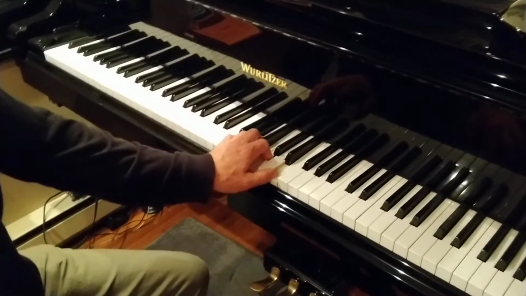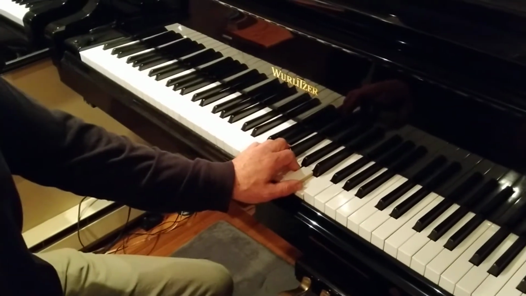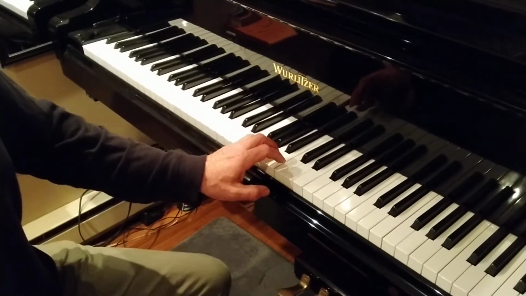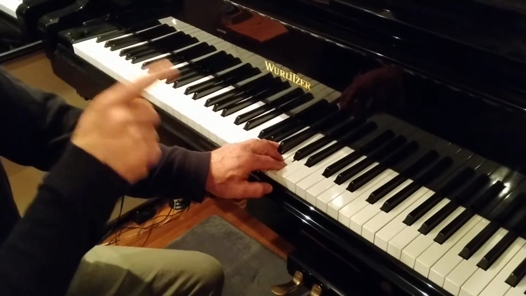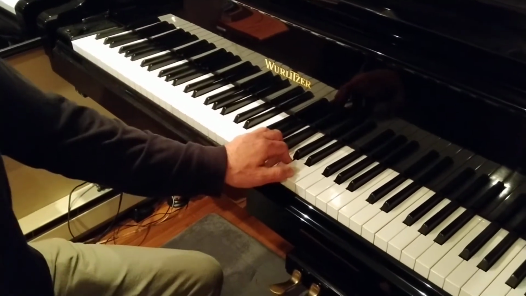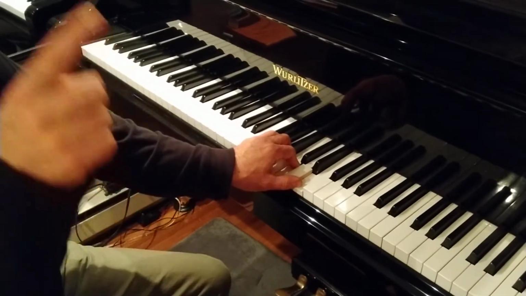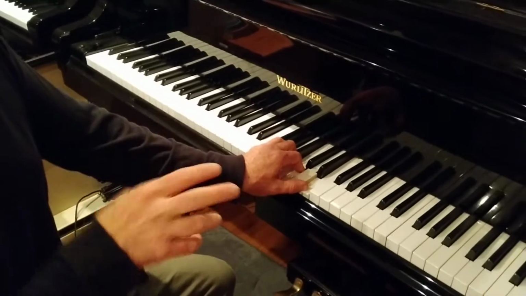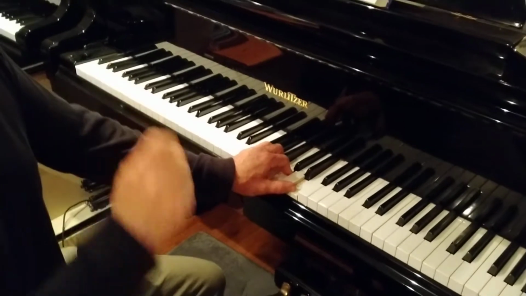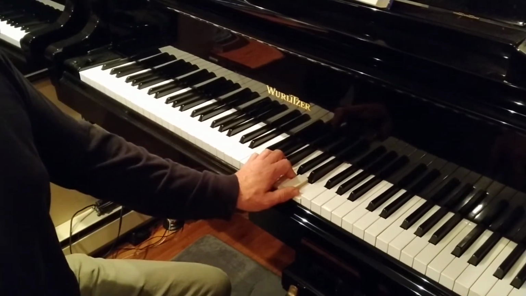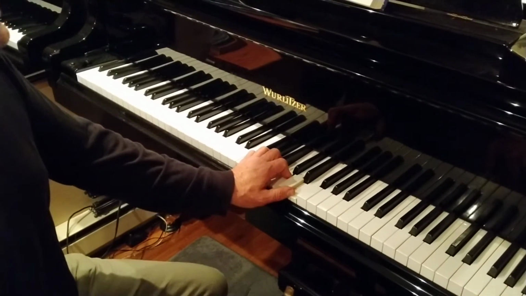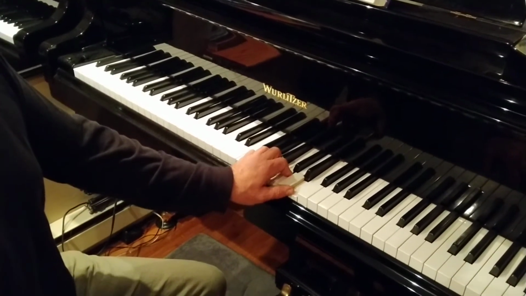A second inversion 7th chord is called a 4/3 chord. Here's the 3rd and here's the 4th, so we have 4 subscript 3. Notice there's also a 6th there, but we don't need to say 6/4/3. All we really need to say is 4/3, and that's enough information in terms of figured bass analysis to tell us, oh, that is a second inversion 7th chord.